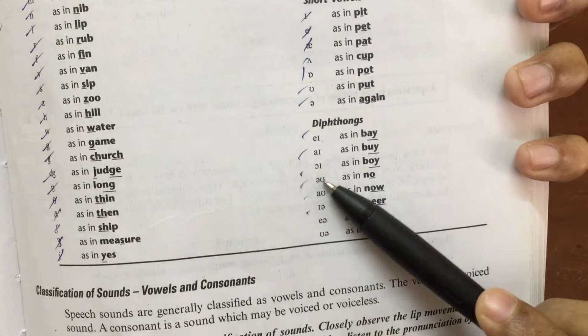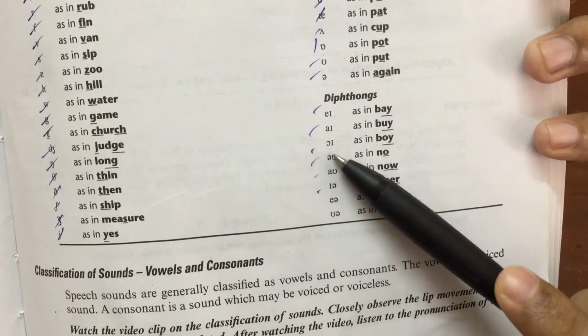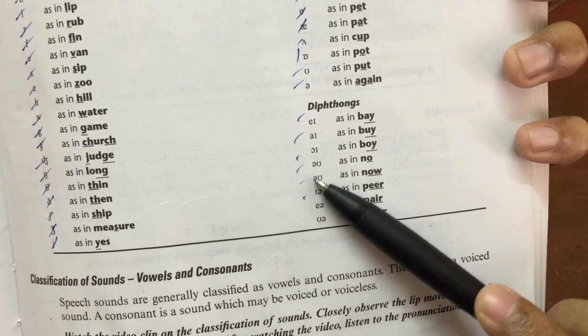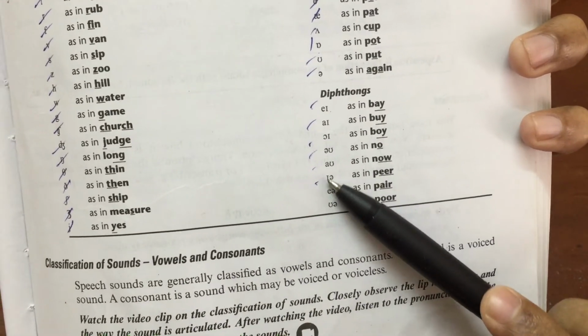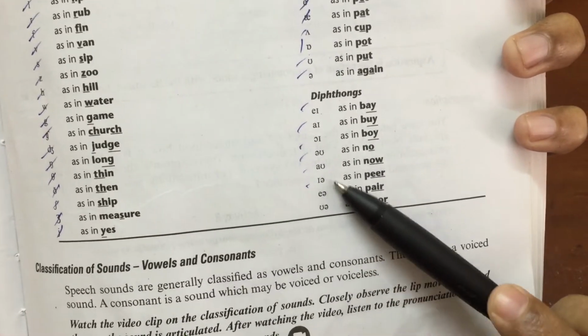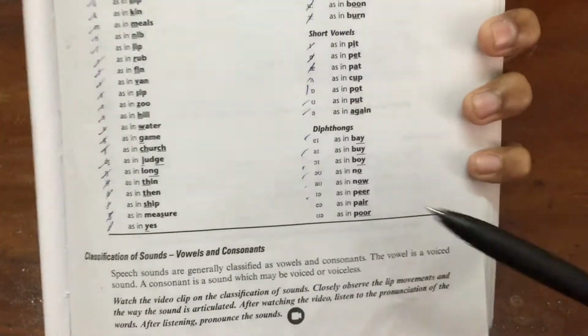This is oi, as in boy. This is oh, as in no. This is ow, as in now. This is ear, as in beer. This is air, as in pear. This is ua, as in poor. So these are the diphthongs.